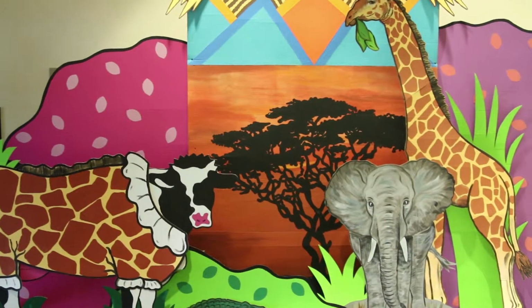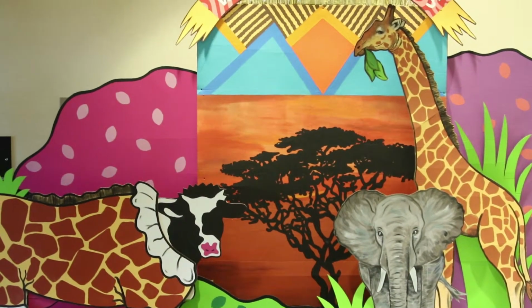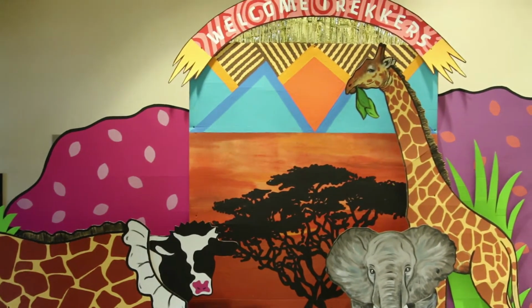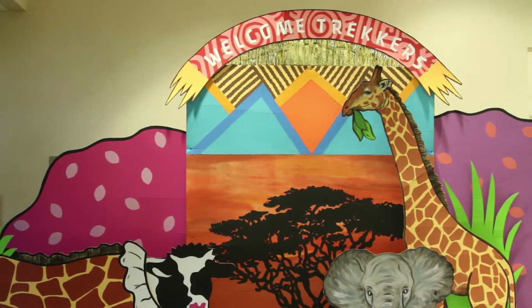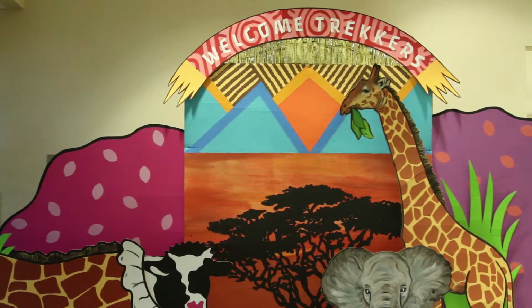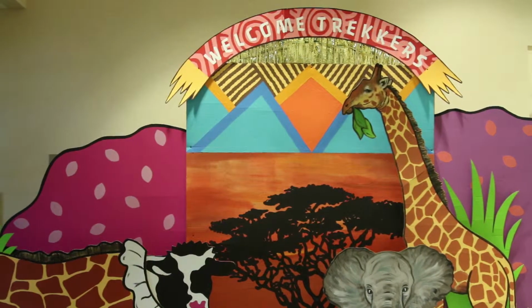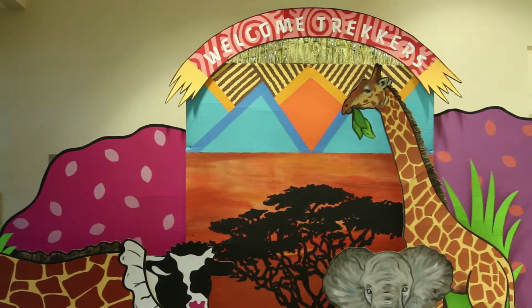We have animals that are the same on the stage, but also the same in those greeting zones. And I think it's always important to just bring the word welcome. So we have the word welcome, specifically this year, welcome trekkers, because that's what the kids are called. We have those words combined with some fun graphic design motifs in those entry areas.